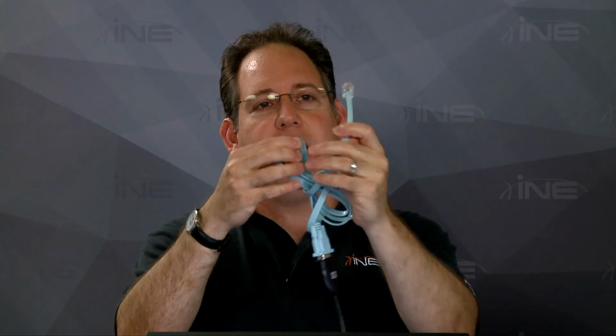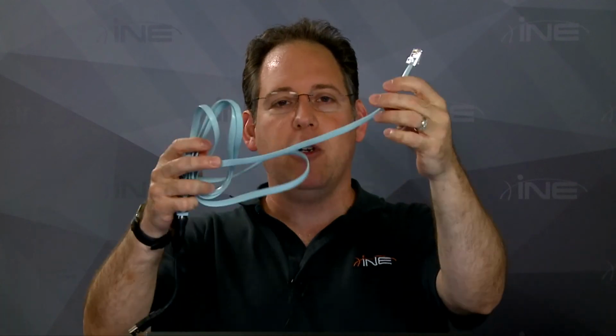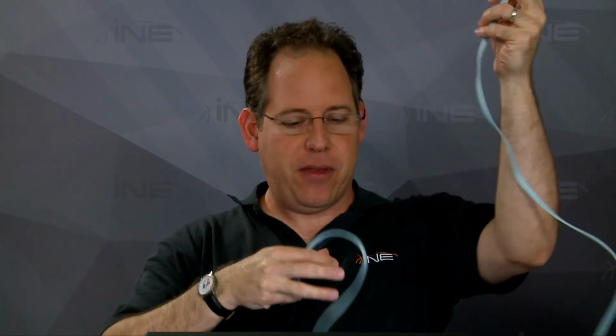So a console port, when you buy a Cisco router or switch, you get a special cable, at least hopefully you will, that looks like this. This cable right here does have an RJ45 connector on the end of it, and this is what we call a console cable. It's a flat cable, and one end of the cable has an RJ45 jack.